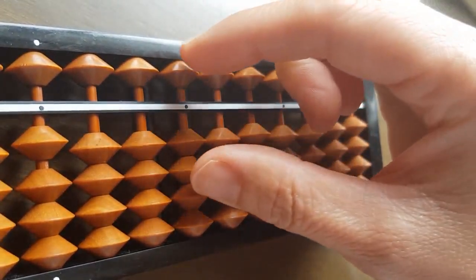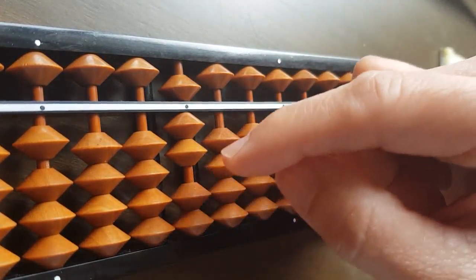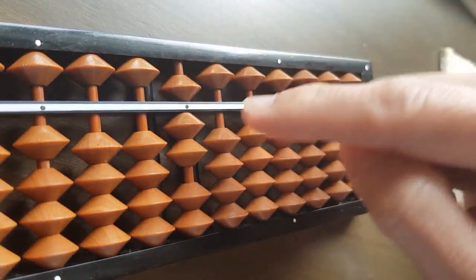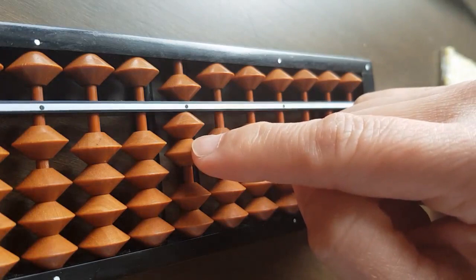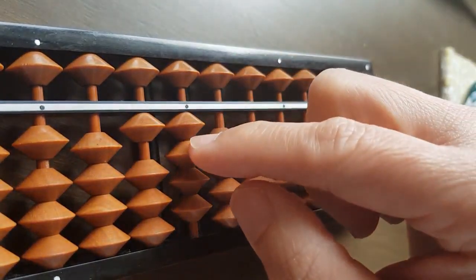For 7 is the same, 7. So who is a friend of 7 to make 10? Is 3. So you just need to figure out how you take away 3 here. You can't take away 3 from here because there are only 2 left. The only way is to take away from 5 at 2 at 10. Take away 3 at 10.